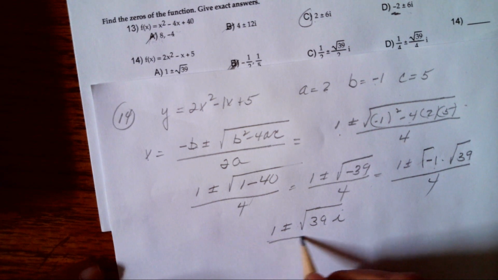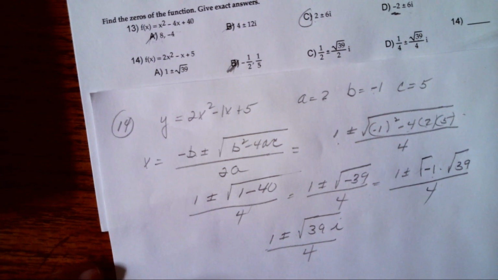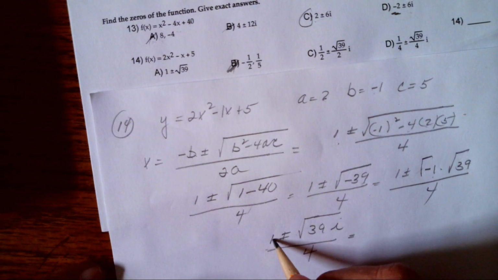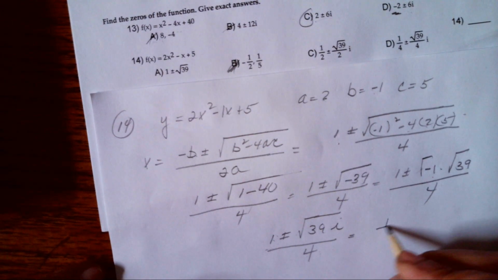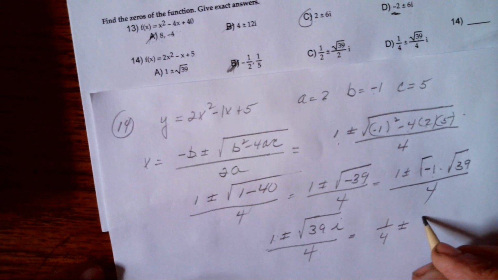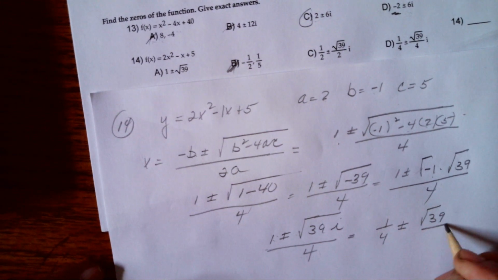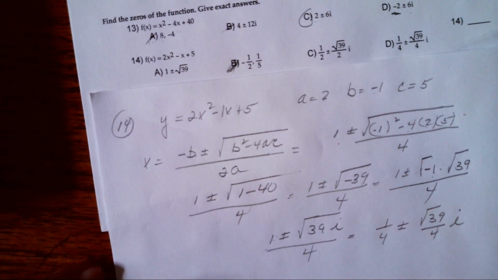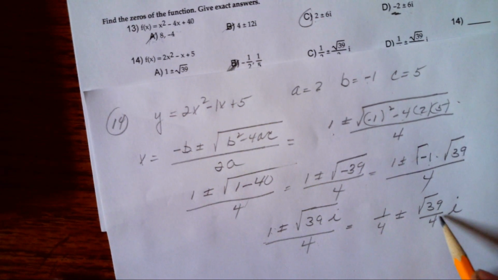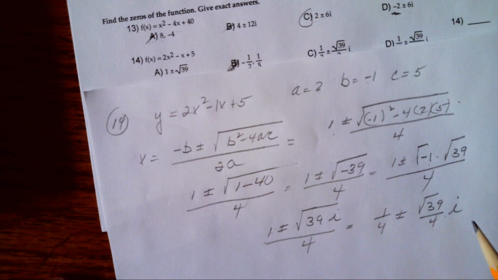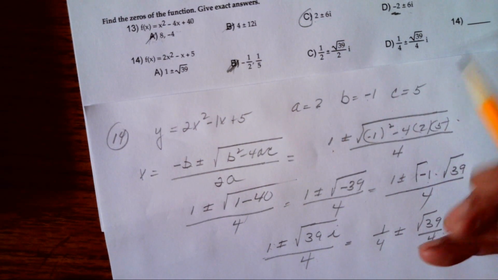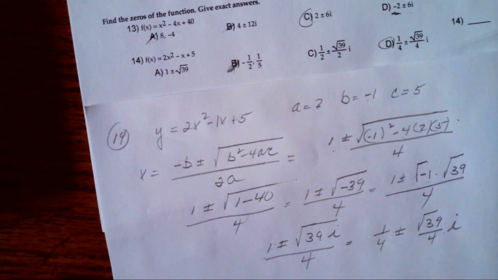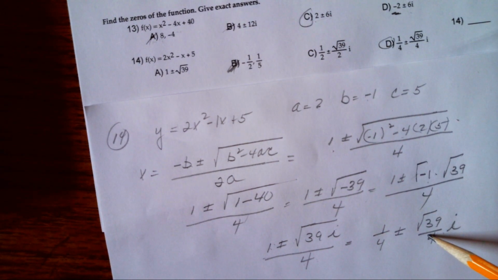All divided by 4. Now what he does here is he separates both terms in the numerator over the denominator. It goes 1 over 4 plus or minus the square root of 39 over 4. And he writes the i with the division symbol. Alright, here or here means the same thing. So what do we got? Number 14, as I said, letter D. There it is right there, and you see it right here.